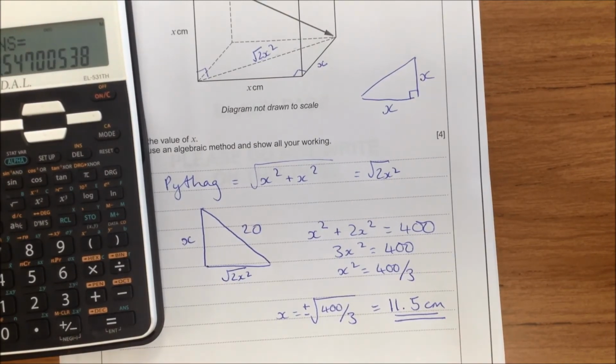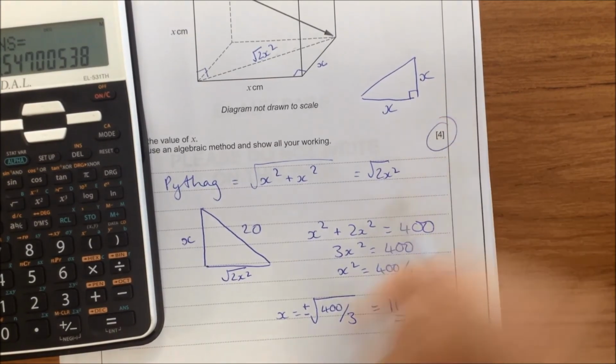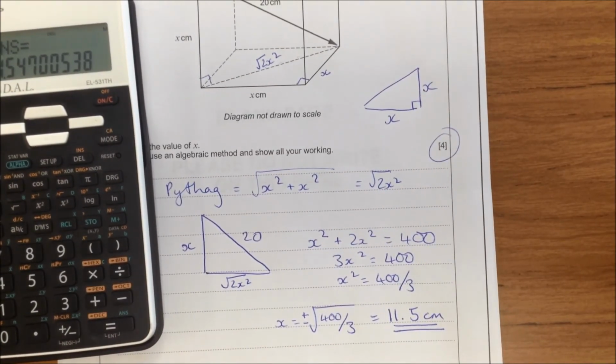Okay. So for 4 marks, that was quite tricky. You get easier 3D Pythagoras and trig questions than that, but it was worth showing you how to do it. Nice.